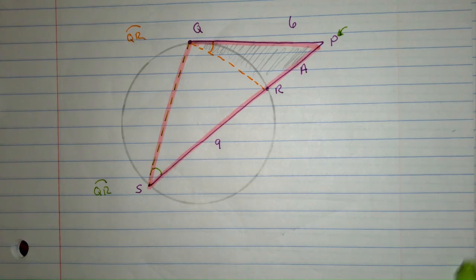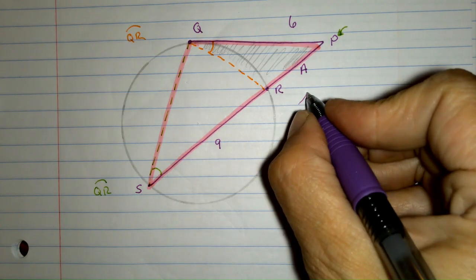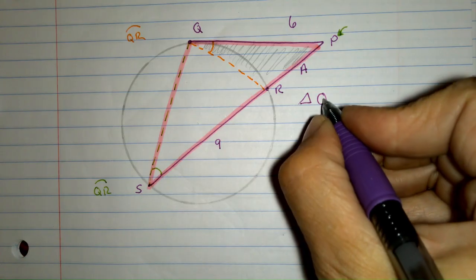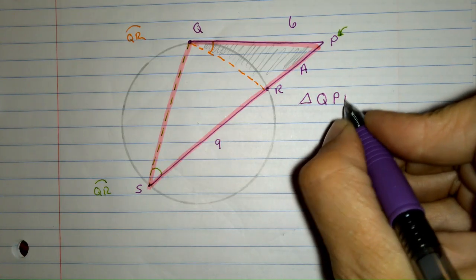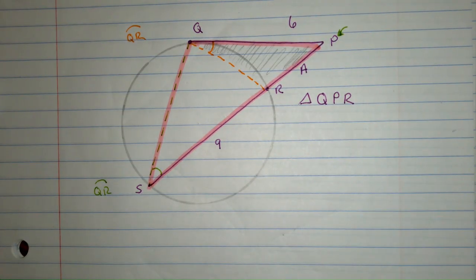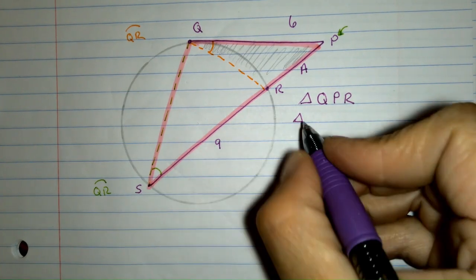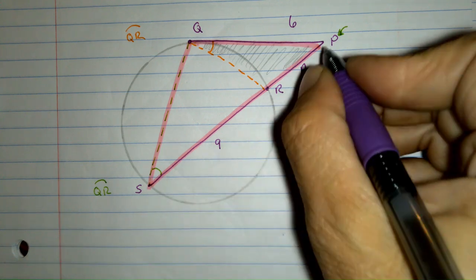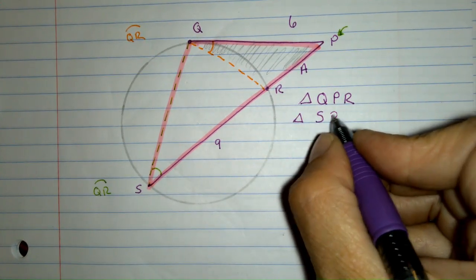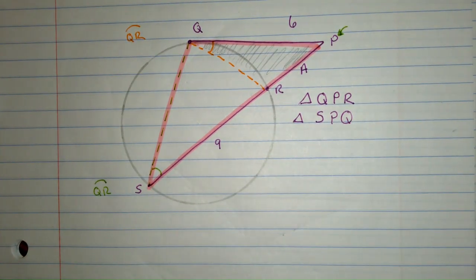So in the small triangle, we would have triangle QPR, and that's going to be compared to triangle SPQ. So now we can look at our proportional statements.